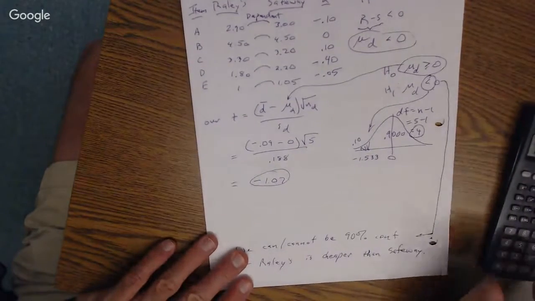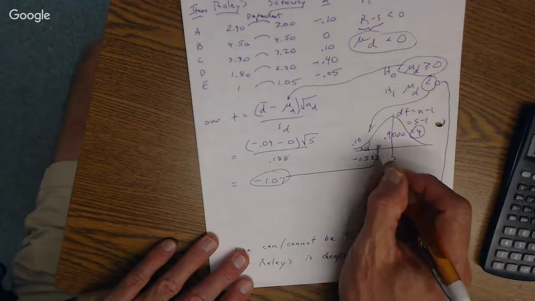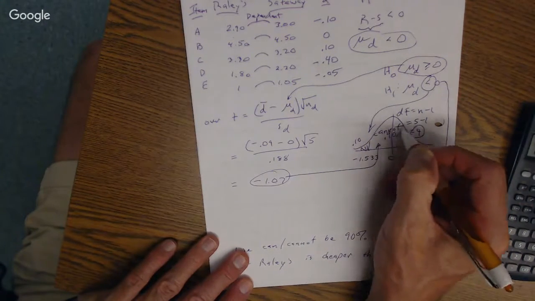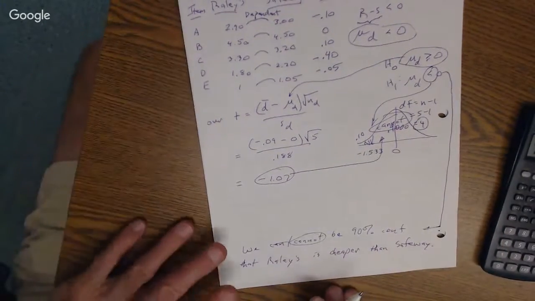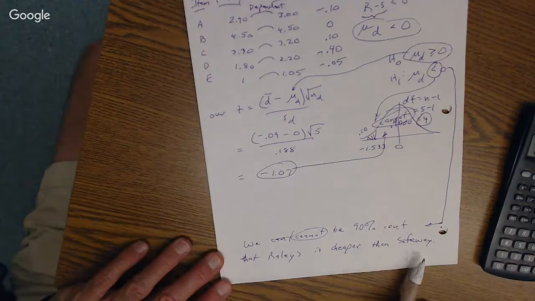So negative 1.07 is going to go over here. That's in the cannot region. So based on our small sample of 5 things that we bought, we cannot be 90% confident Raley's is cheaper than Safeway.